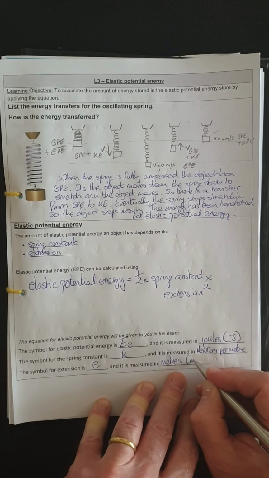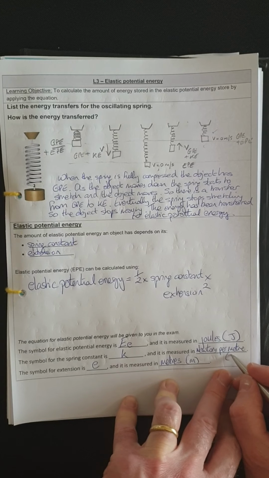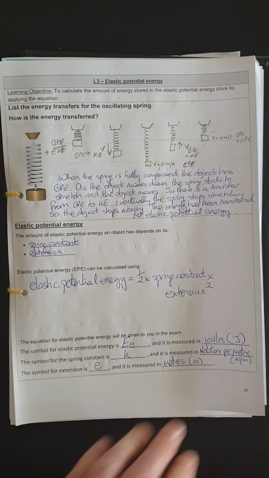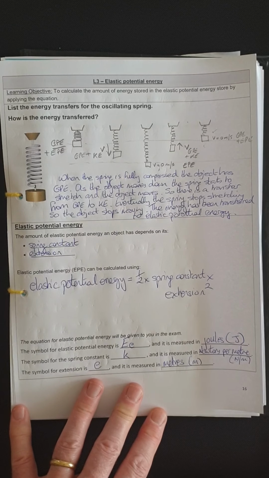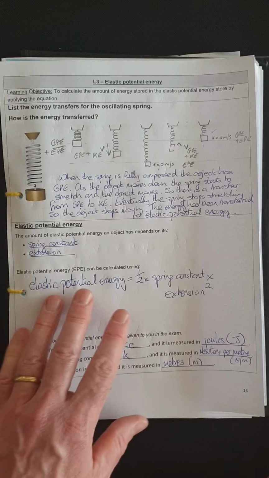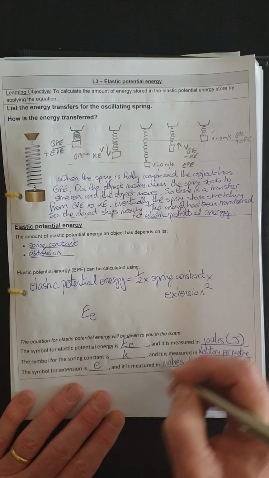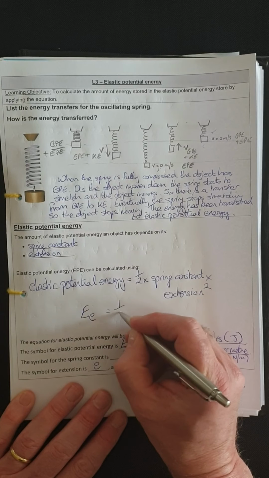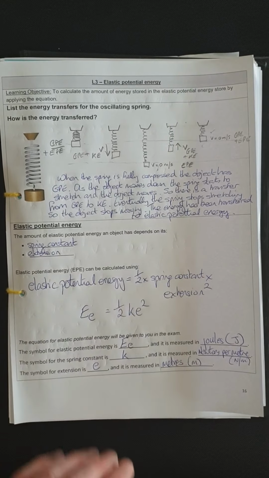So we met the idea of the spring constant before when we were doing the forces topic, when we saw that the amount of force applied to a spring was equal to the spring constant times the extension. We're now using this again to say that the amount of energy that's stored in a spring is equal to half times the spring constant times the extension squared.